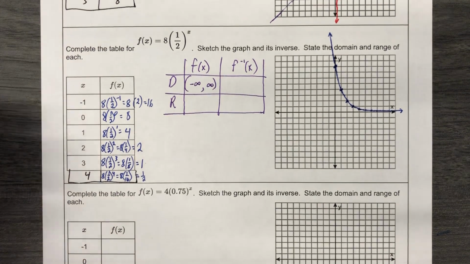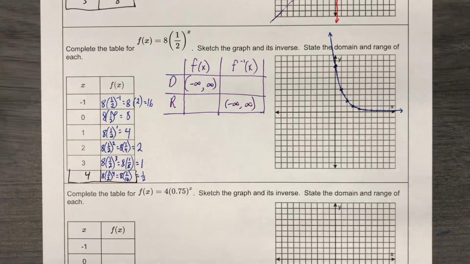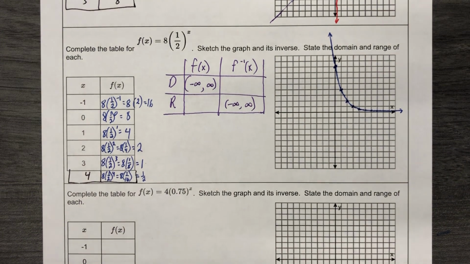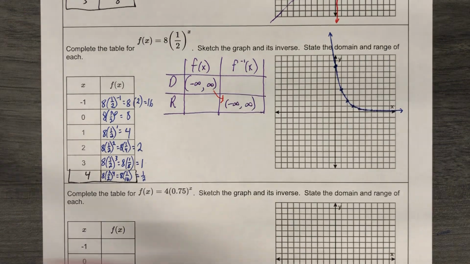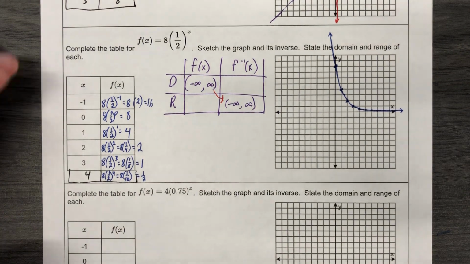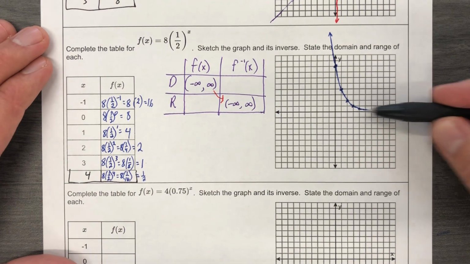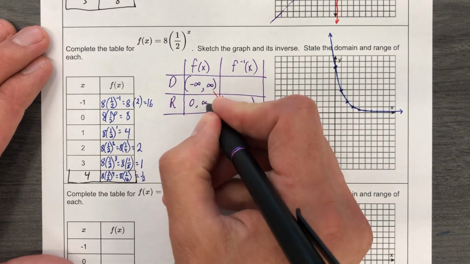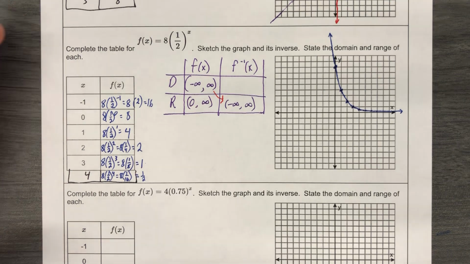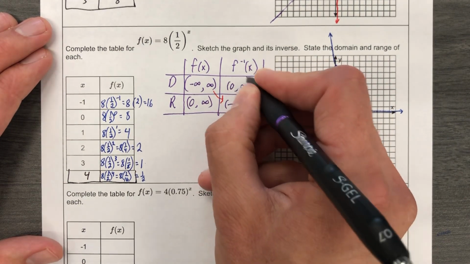Even though I haven't even talked about the inverse really, I know this. Domain and range are switched. It's automatic. Totally automatic. Draw the red arrows if you like or not. It doesn't matter. But now we're going to talk about the range of the original function. Let's see. The lowest it goes is 0, but not including 0. And it goes up to infinity. Does not include infinity, clearly. Which means the domain of the inverse will be the same.